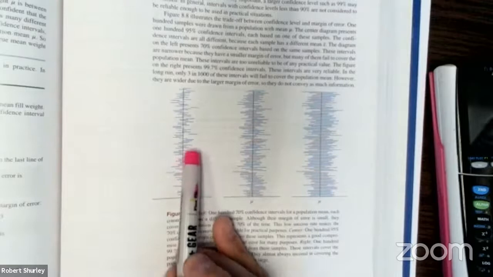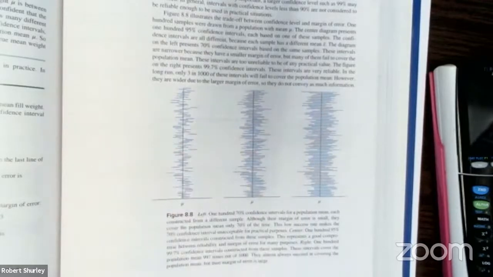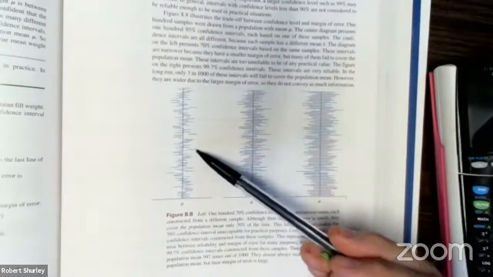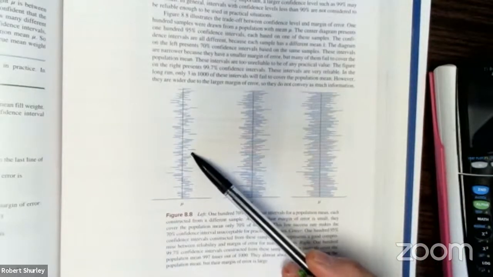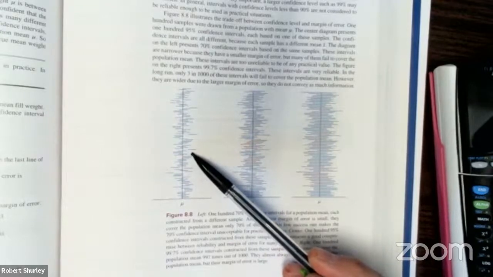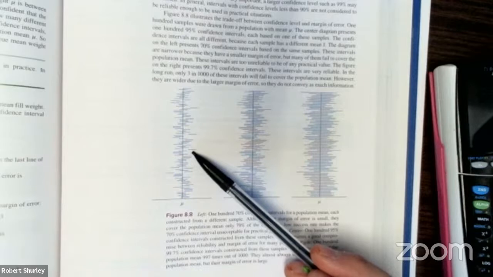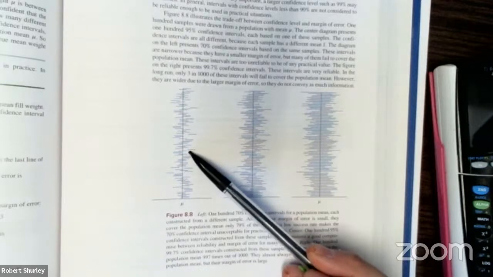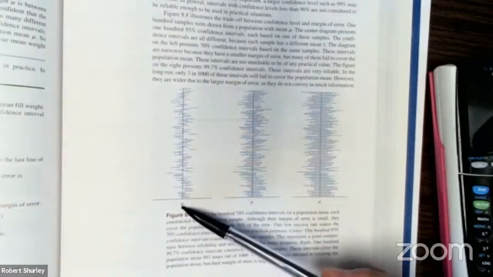And notice, some of them didn't catch it. Look at that example right there. Let's say it was for ages. We did a sample of 50. We attached our margin of error on both sides. We just didn't catch the mu.